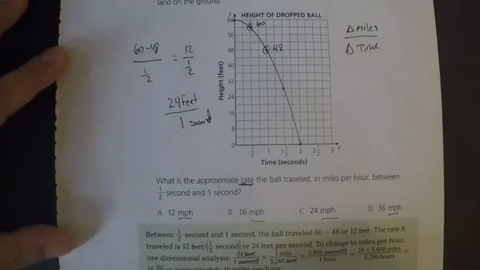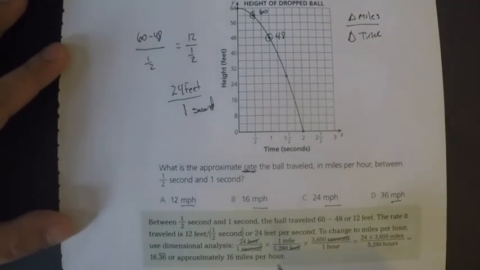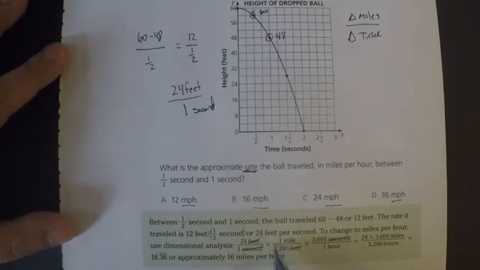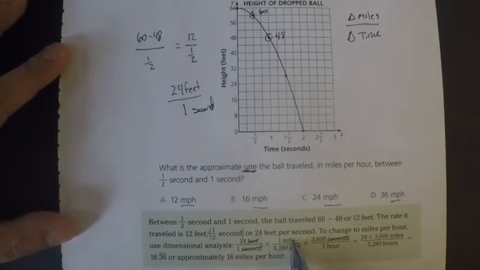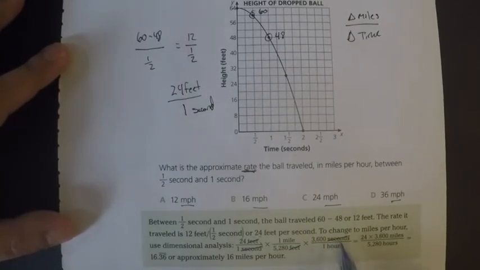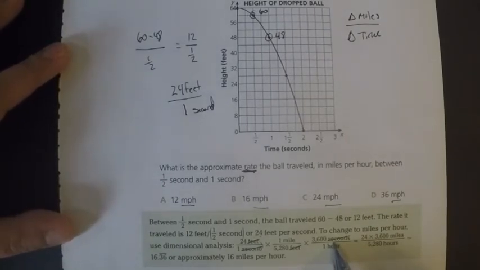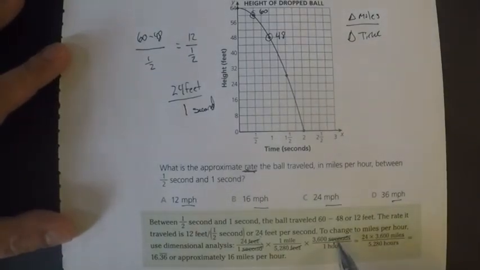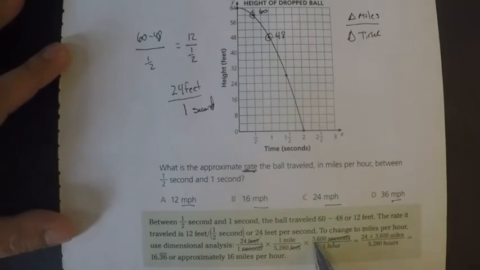Then taking a look, that puts us right here. If we're going to change it to miles per hour, we need to make sure that we are multiplying by 1 mile, which is 5,280 feet. Then also by how many seconds are in 1 hour. So to find how many seconds are in 1 hour, you start with how many seconds are in 1 minute, which would be 60. And then how many minutes are in 1 hour, which is 60. Multiply those together to get 3,600 seconds.